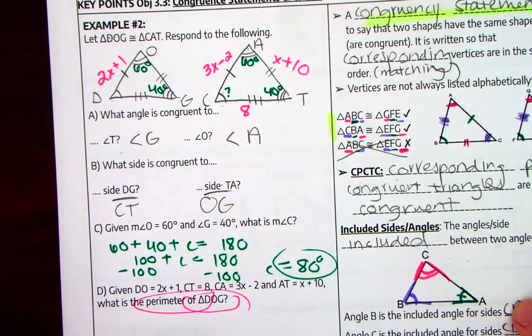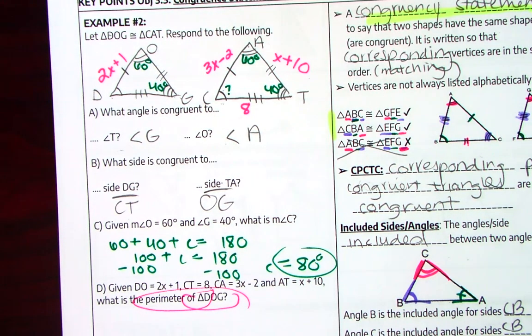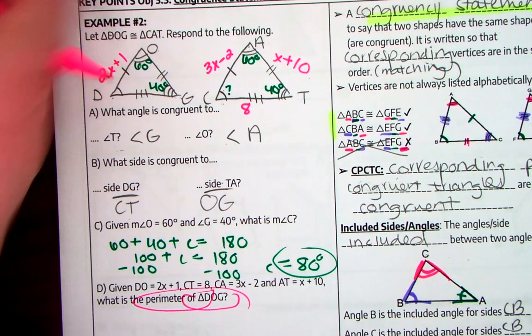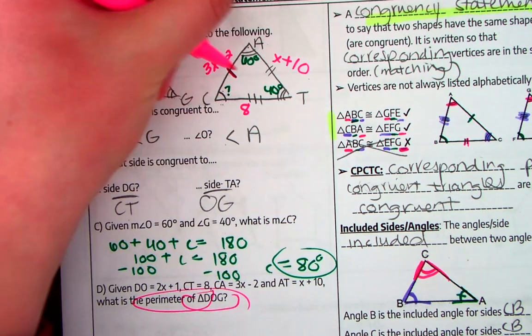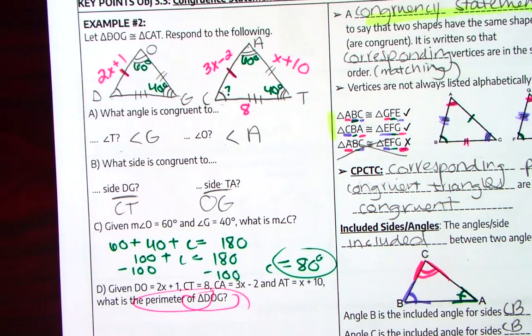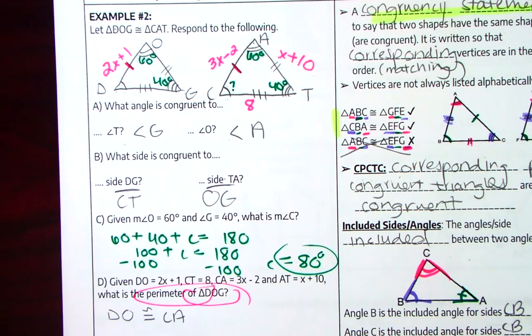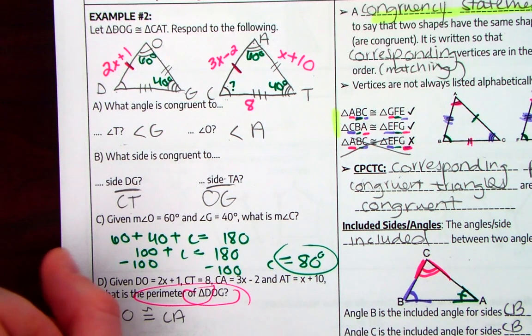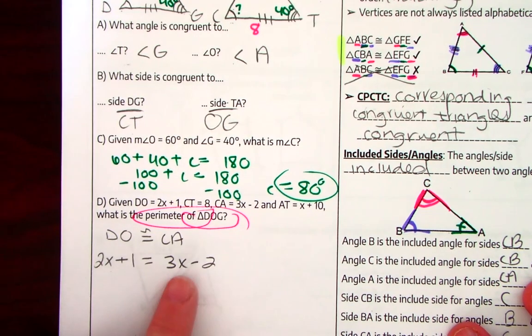So let's see if I can set up an equation. If 2 parts are congruent, then their quantities are going to be equal. So I'm noticing right now, DO is congruent to CA, and I have quantities for both of those, right? Then 2x plus 1 has to equal 3x minus 2.